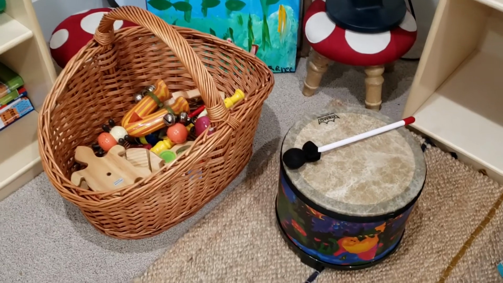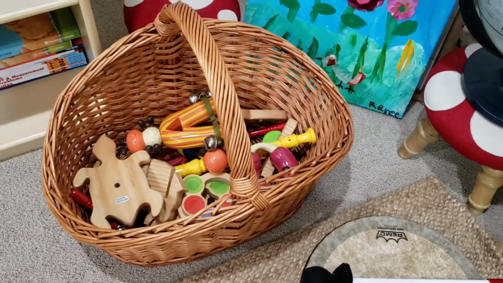Another area that I like having too, even if it's not really, when I say area, it doesn't have to be like a big space, like a music area. And in our house, it's literally just a basket of instruments. And I have this little piano that my brother-in-law gave Matina 8 years ago, and we still have it. So that's their music area.